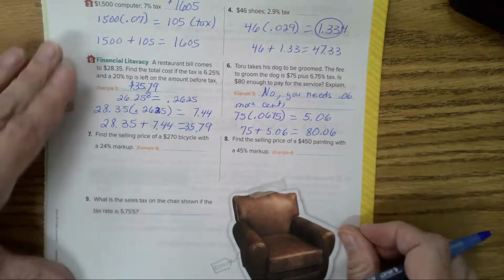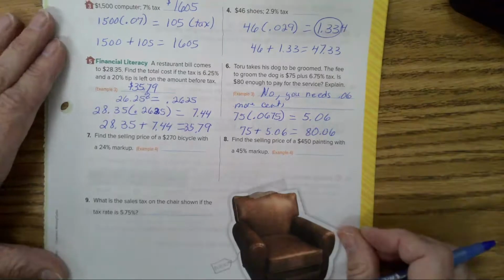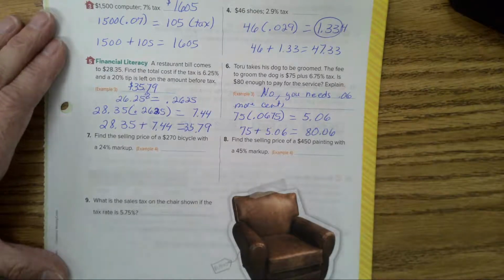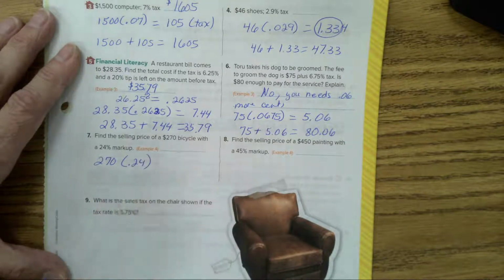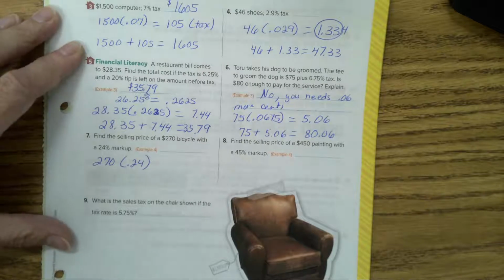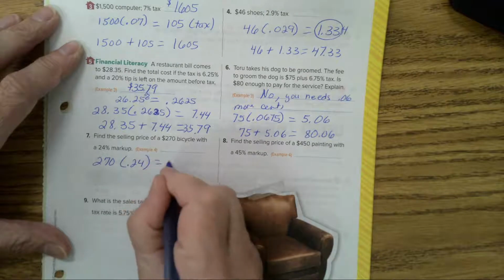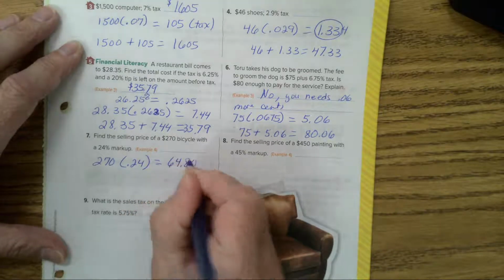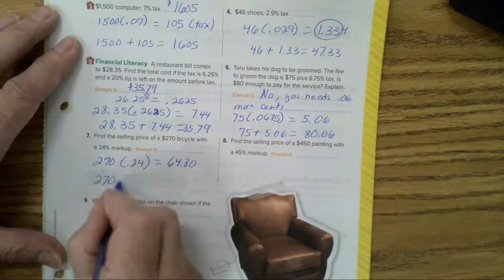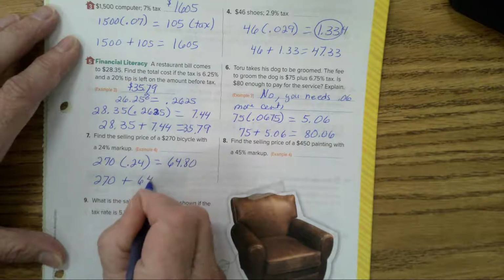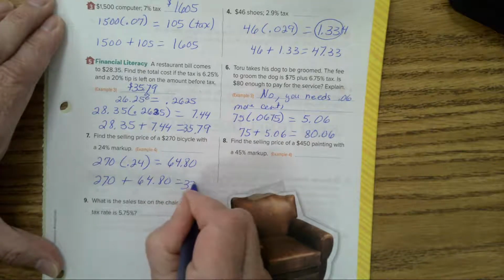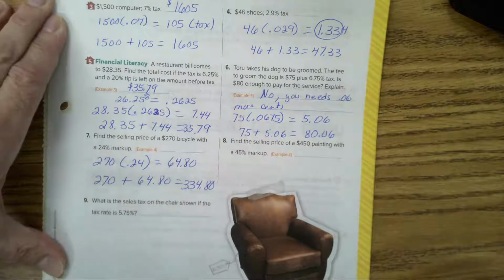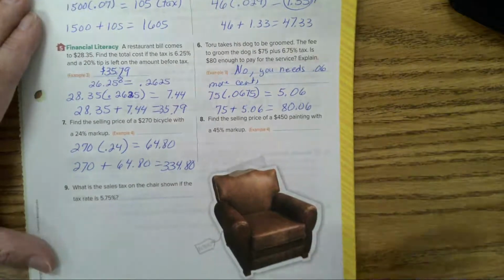Find the selling price of a $270 bicycle with a markup of 24%. 270 times 0.24. You multiply that. You get $64.80. So when you add that to 270 plus $64.80, the answer is $334.80. Any questions?